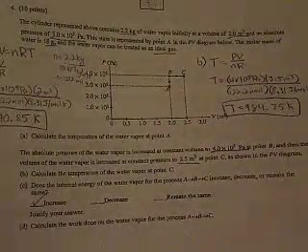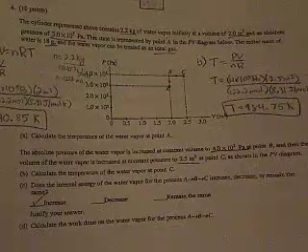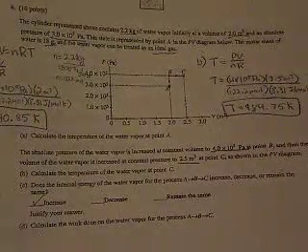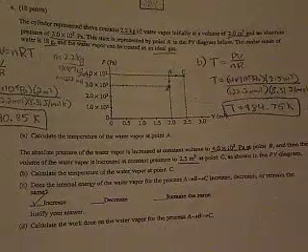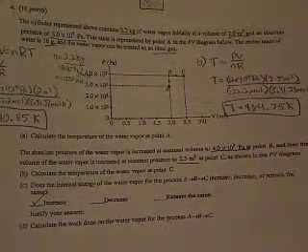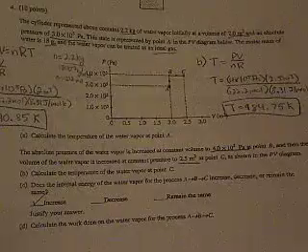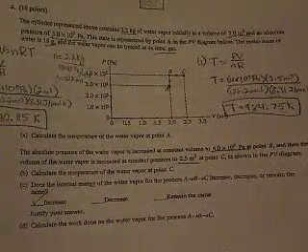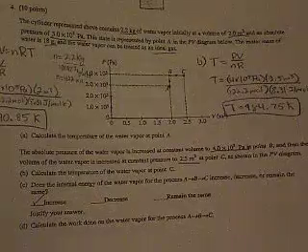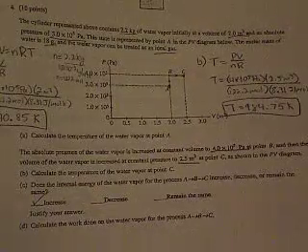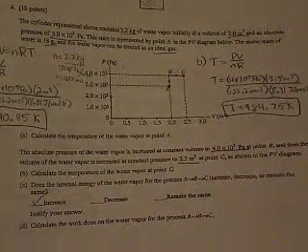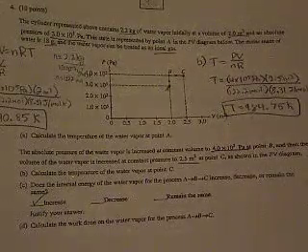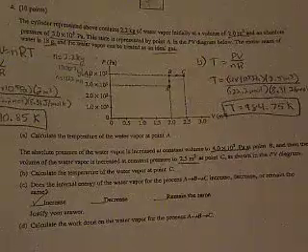Now, the change in internal energy is going to increase because we are going to look at the graph. If you think about the formula, delta U equals Q plus W, the internal energy is directly proportional to temperature, so they both increase. As the temperature increases, the change in internal energy is going to also increase.